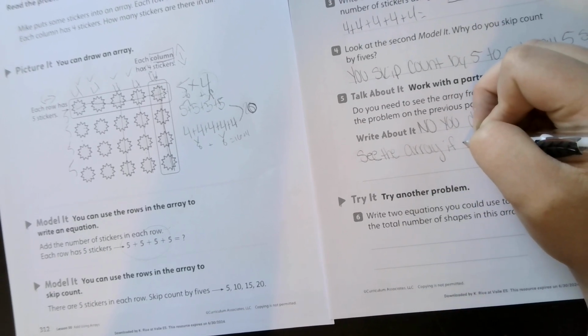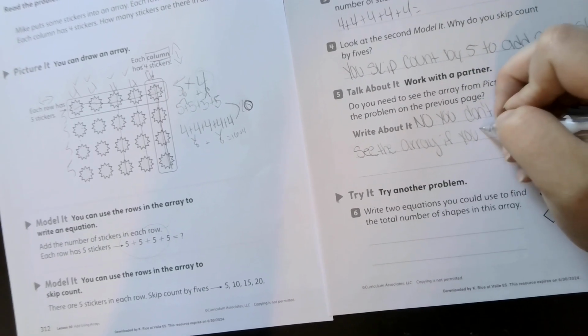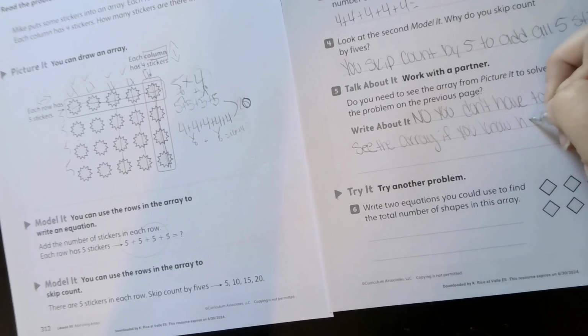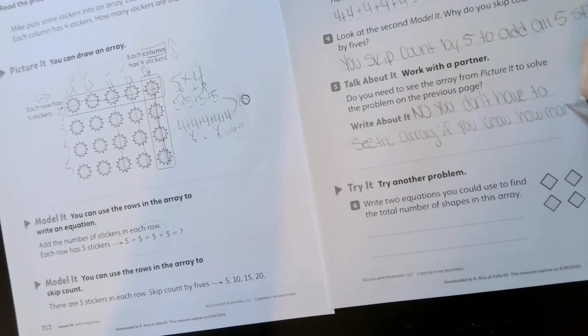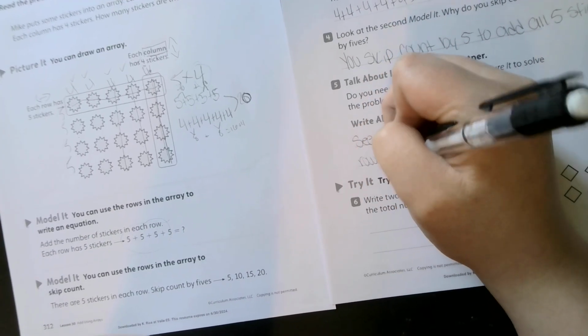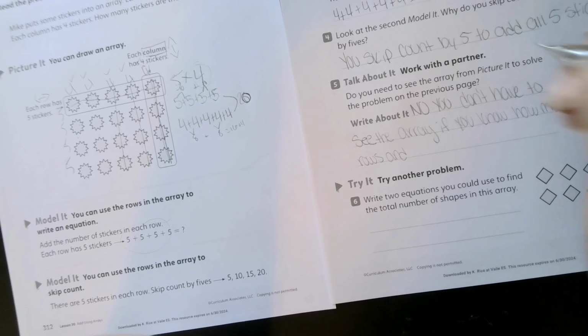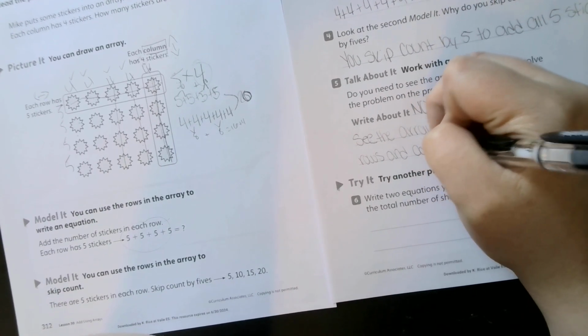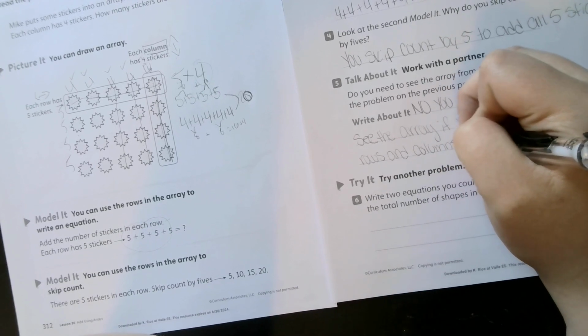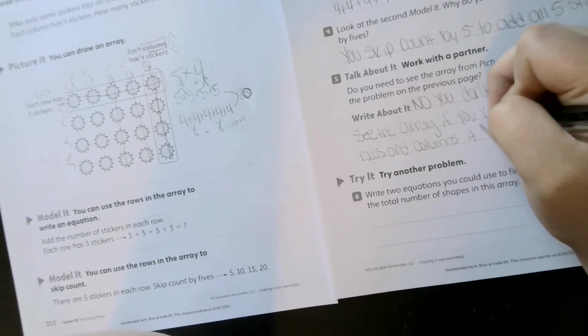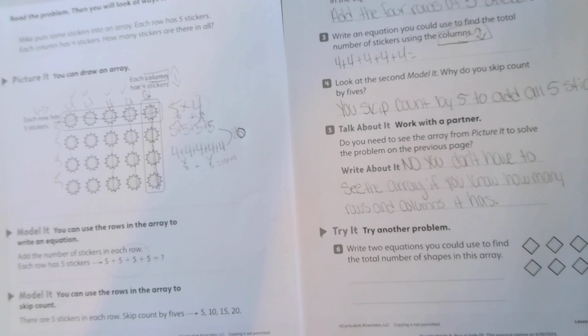If you know how many rows and columns it has, you don't have to see the array, because you could do anything as long as you know the rows and columns. You could do multiplication or repeated addition or skip counting. You'll get the same answer. You don't have to see the picture.